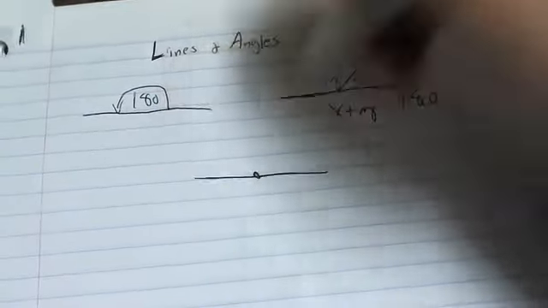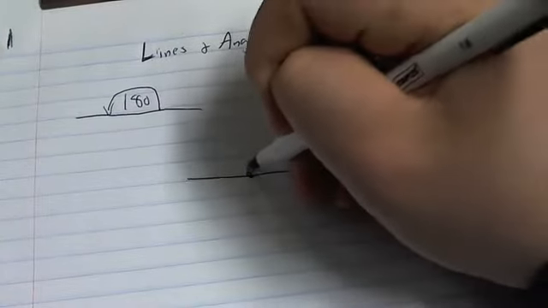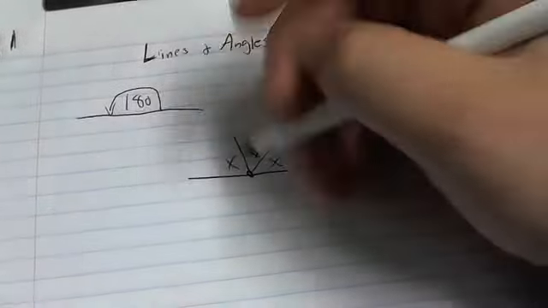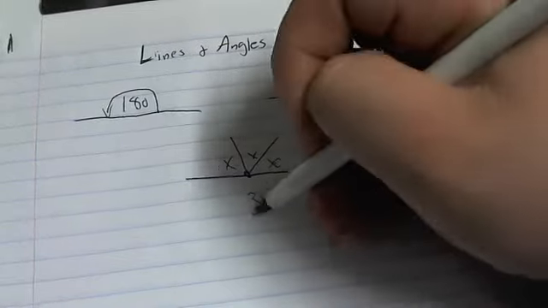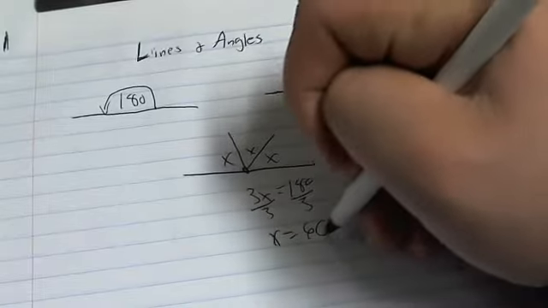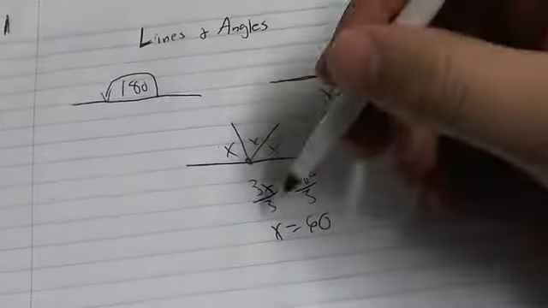Okay, so for example, what would this be? So this is x, and this is x, and this is x. And then solve for x. So it's x plus x plus x, which is 3x. It's in a straight line, so it has to equal 180. So divide both sides by 3. x is equal to 60.